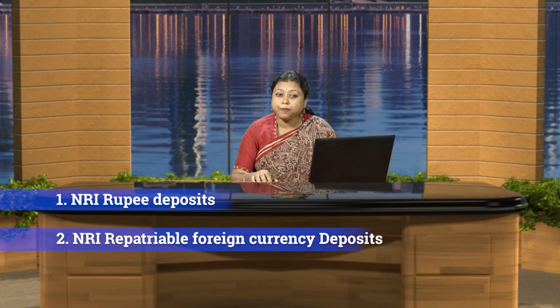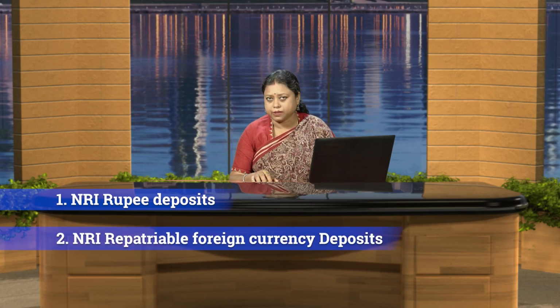And another very important terminology was introduced by the third working committee. It is the residency issue. Residency relates to the country in which the holder has a center of economic interest. The non-resident Indians, or the NRIs, hold their deposits in India in basically 2 forms. One is NRI rupee deposits, and the second is NRI repatriable foreign currency deposits.